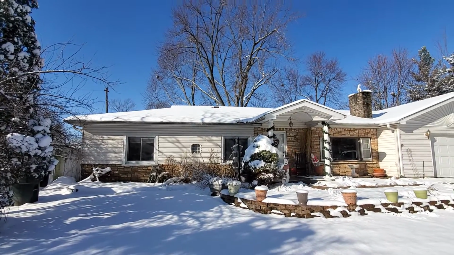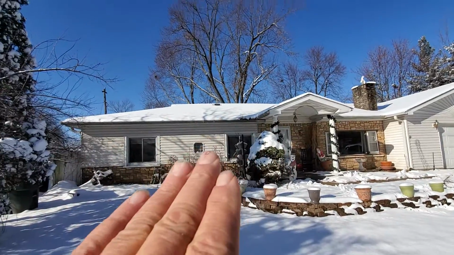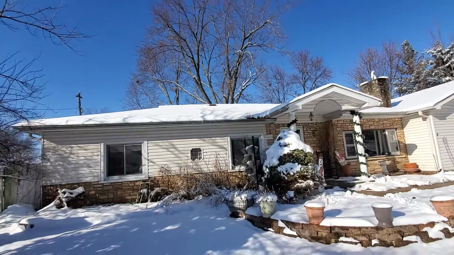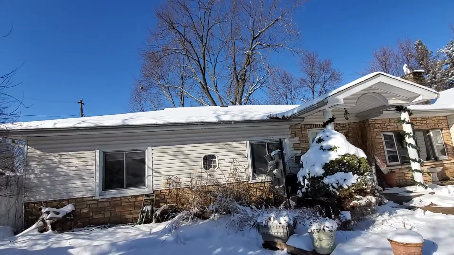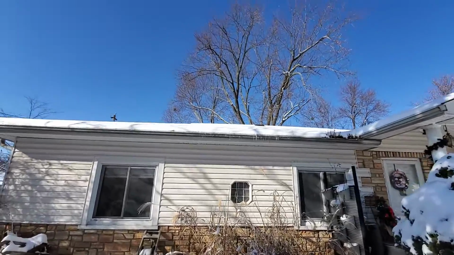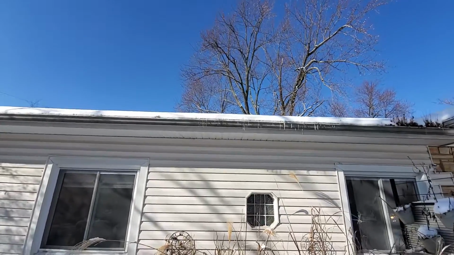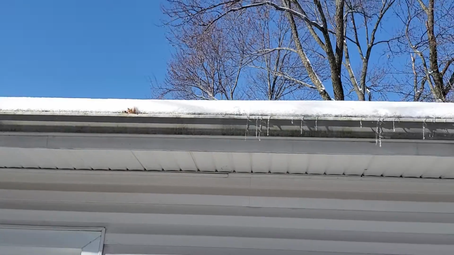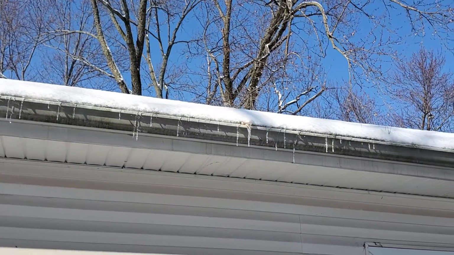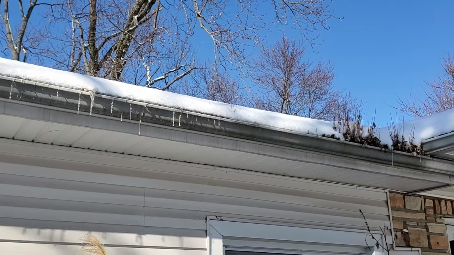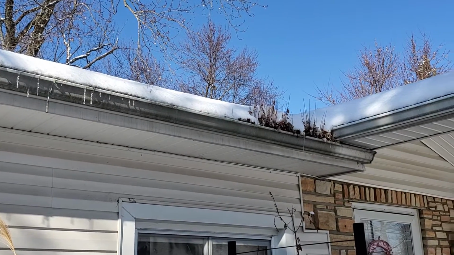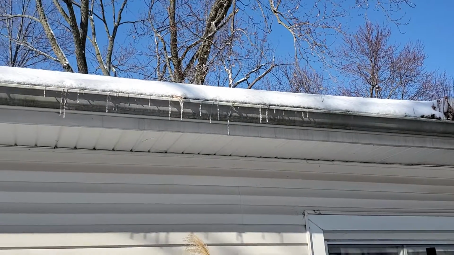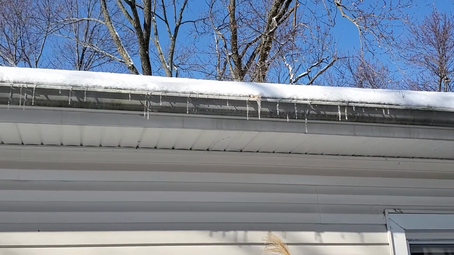So 1 per 1. But look up on top of the roof here. What we see is that yes, we do have a good insulation blanket up here. But what's causing my problem, I want to get a little bit closer to share with you, is this right here. You can see in the video he's got icicles hanging off of here. Oh, look at that. He's got a little garden growing up here. Isn't that cute?